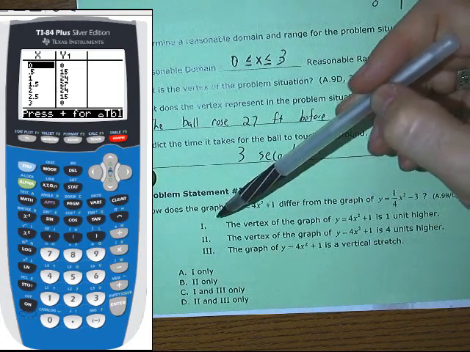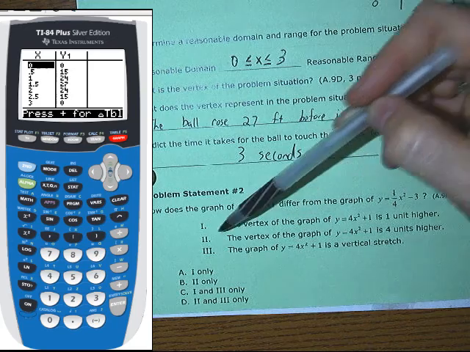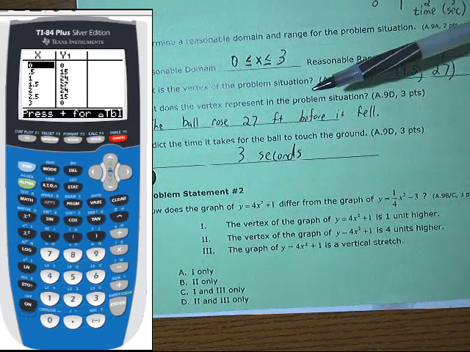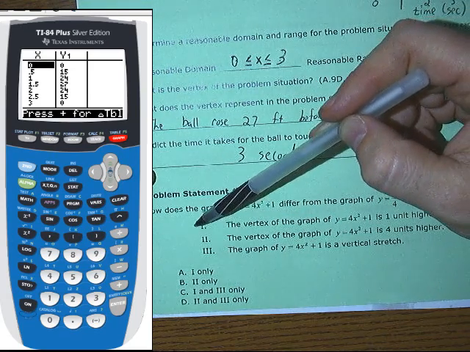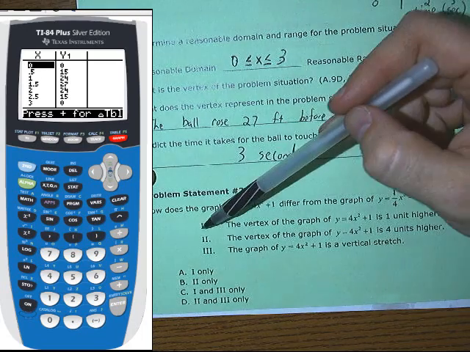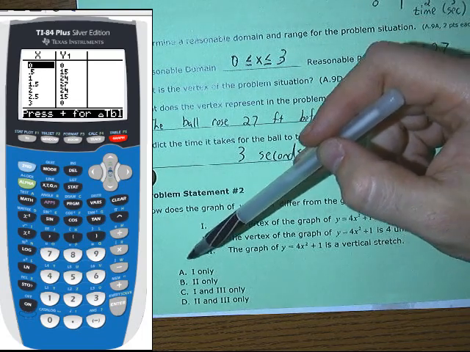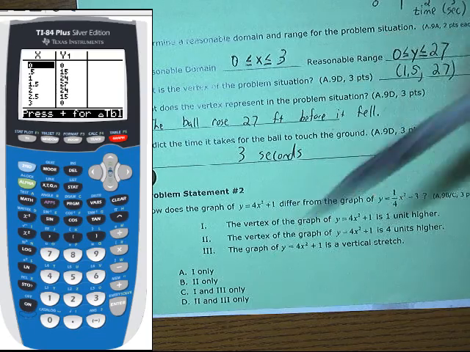My strategy for doing these is to go through and look at each one and mark it as true or false. If it's false, I'm going to X it out. If it's true, I'm going to put a check mark beside it. And then just compare all of my check marks to all the ones down here and see what happens.